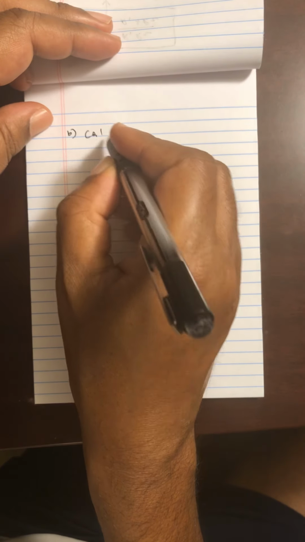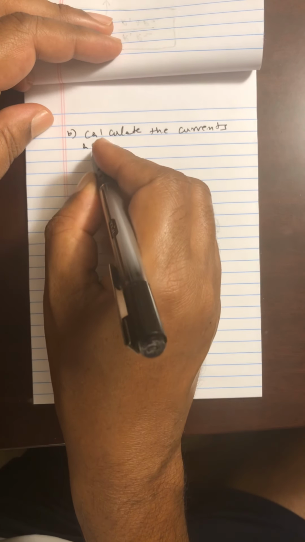B, let's say calculate the currents across the resistors.